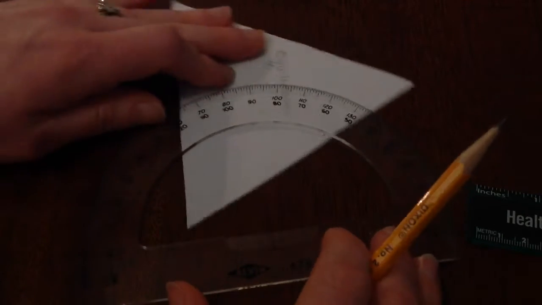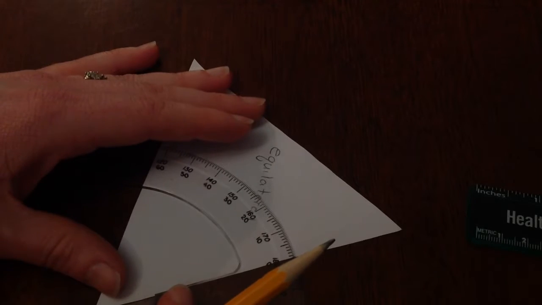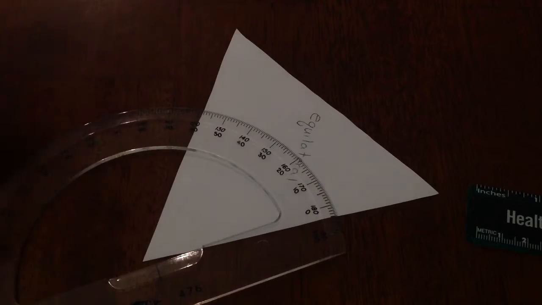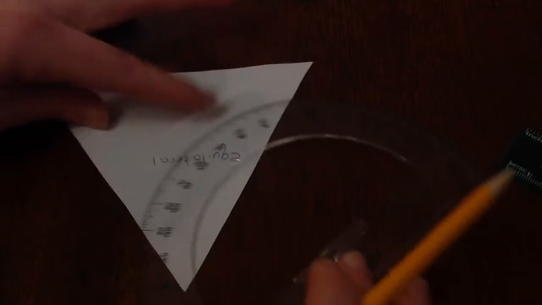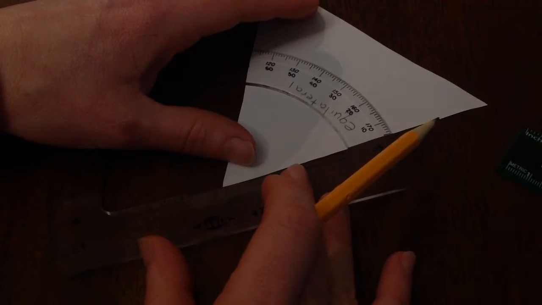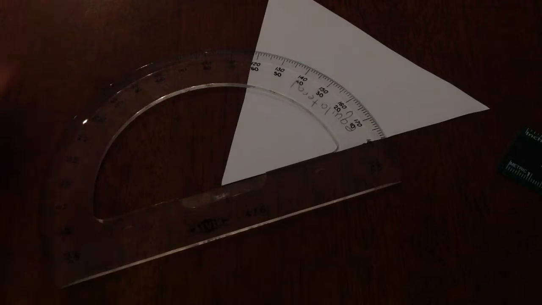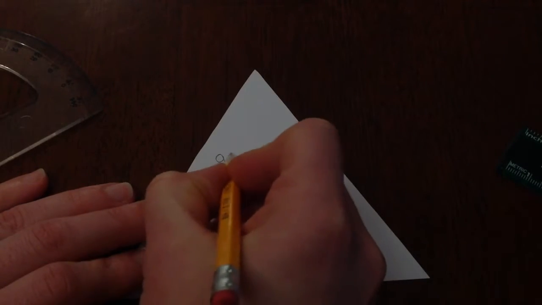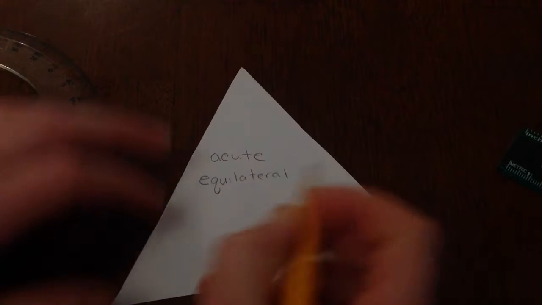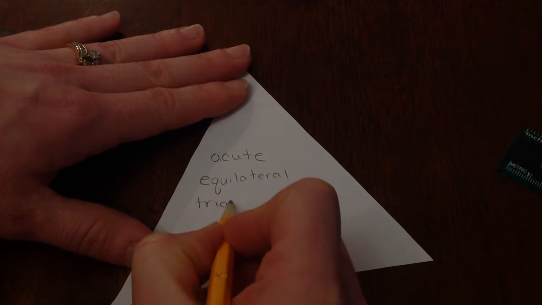If we measure this one, same story, vertex to vertex, 60 degrees. And our last one, vertex to vertex, 60 degrees. So it is not only equilateral, it is also acute. So it is an acute equilateral triangle.